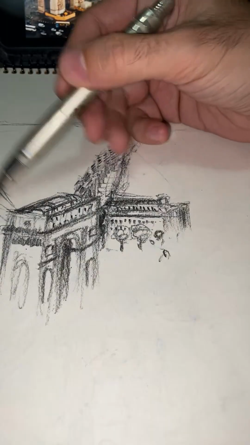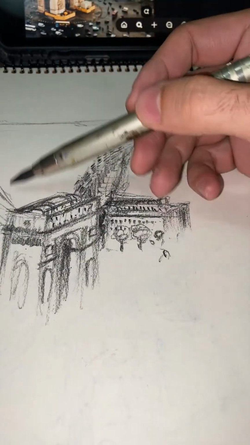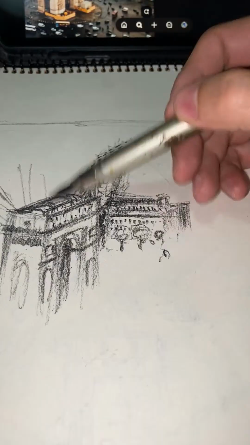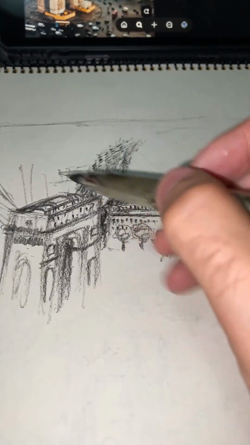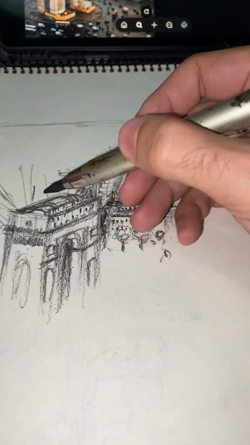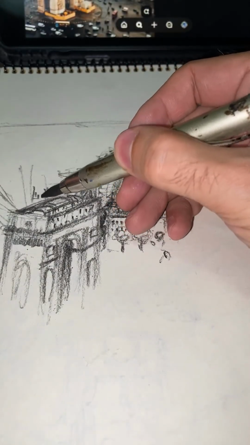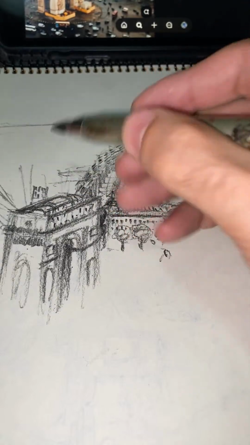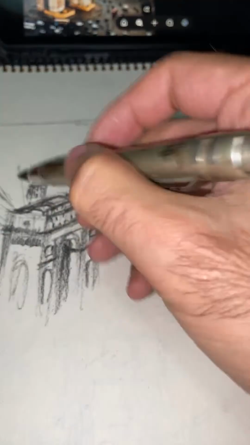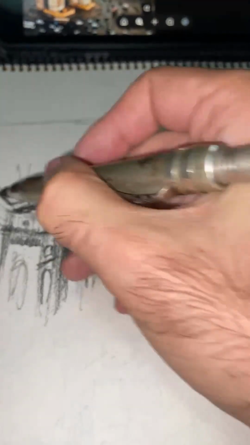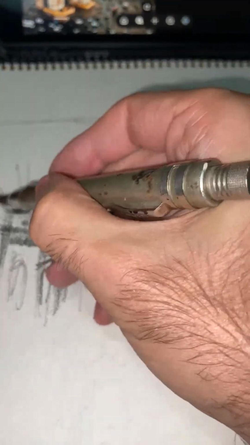Now let's find these streets and the rooftops. Paris has that unique kind of rooftops with the chimneys and that grayish color of metallic finish that you don't see anywhere else in the world.